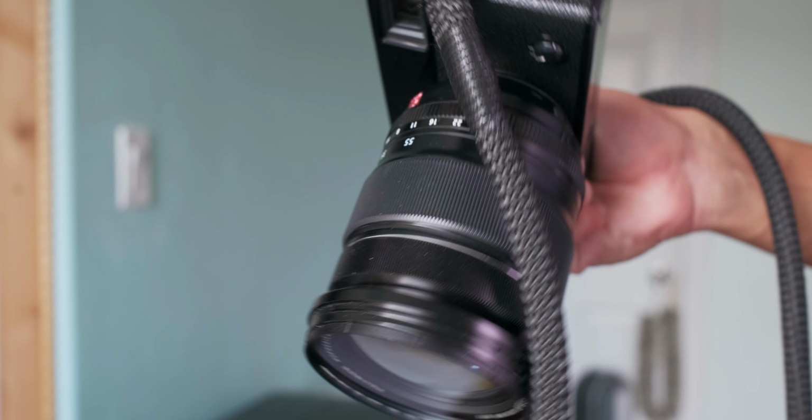Either the X-T4 or the X Pro 1, those are my two interchangeable-lens Fuji cameras right now. I've used the 18-55 and the 16-55 on both. I wouldn't recommend the 16-55 on the X Pro 1 or any of the X Pro series just because it's so big, but in terms of image quality, I think they're both really good.